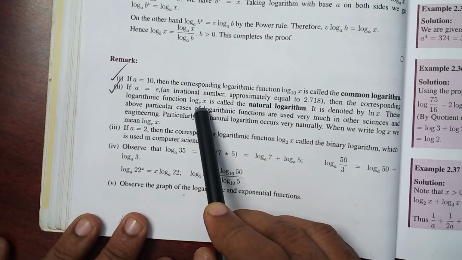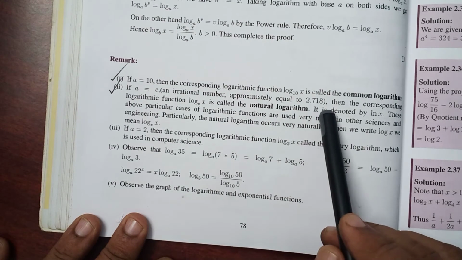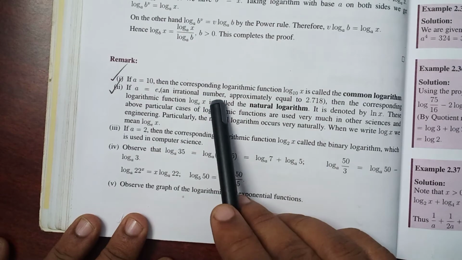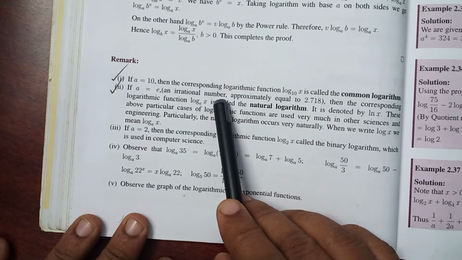The value of e is 2.718 approximately. It is an irrational number. Okay.